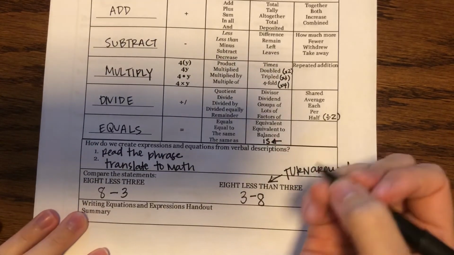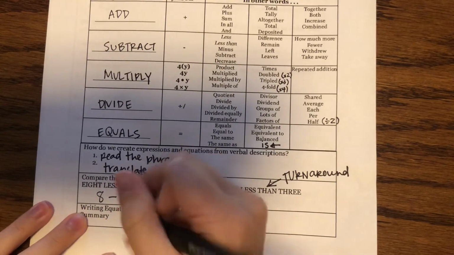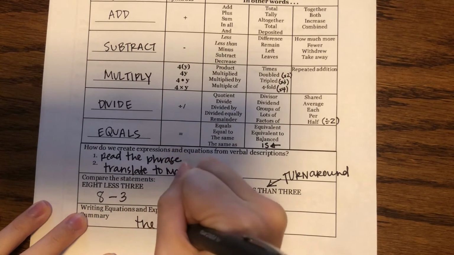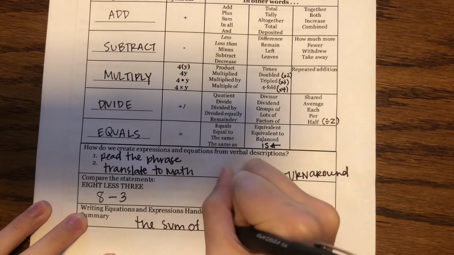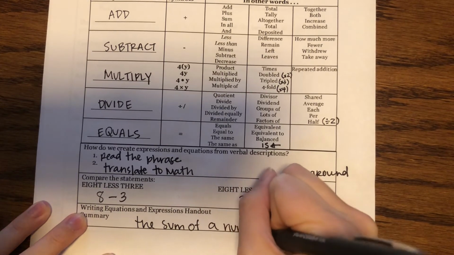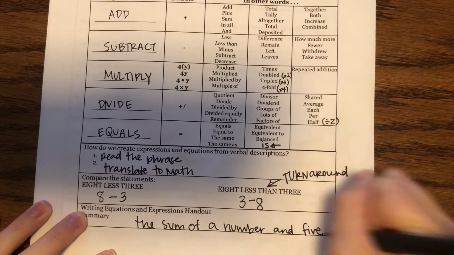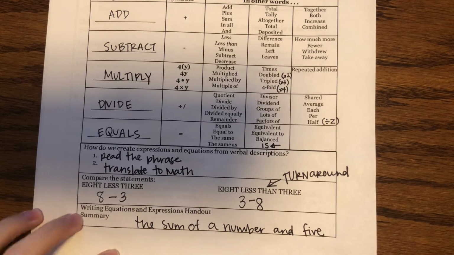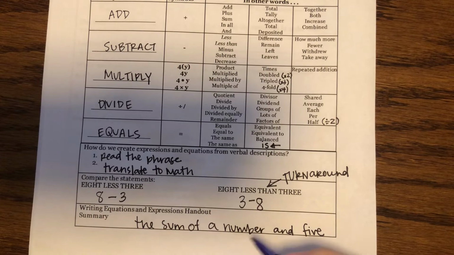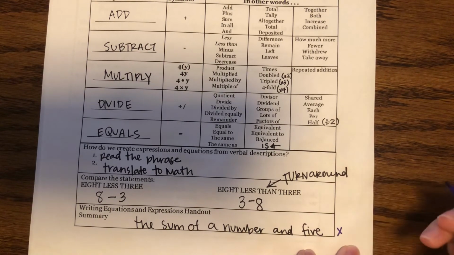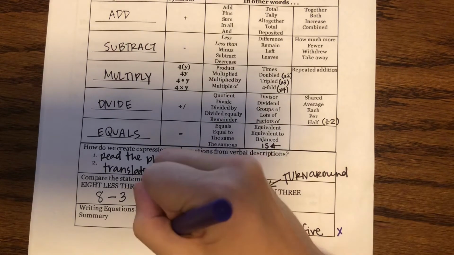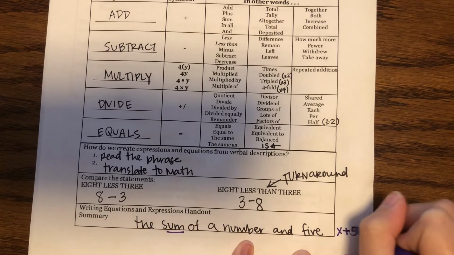Some other examples we might have could be the sum of a number and 5. If we have the sum of a number and 5, we don't know what that number is, so we can say x. We are adding them because it tells us sum, so x plus 5.